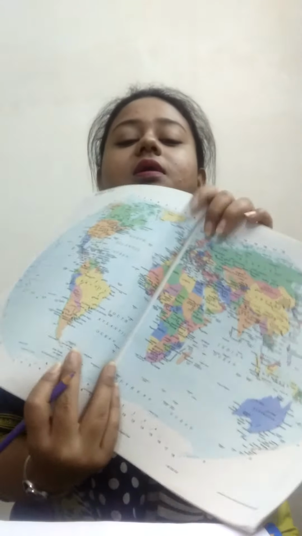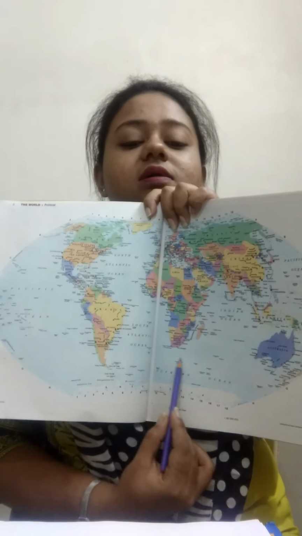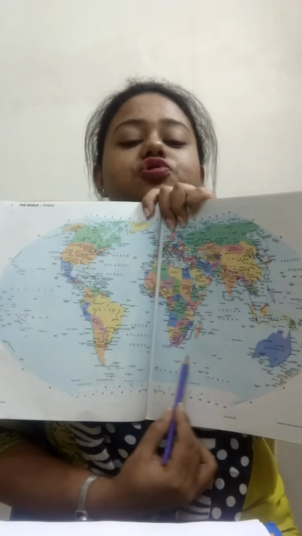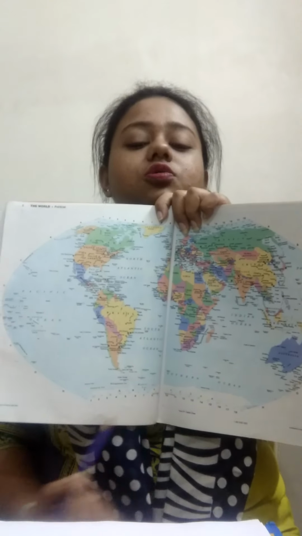So how many oceans are there on our earth? Yes, there are 5 oceans: Pacific Ocean, Atlantic Ocean, Indian Ocean, Arctic Ocean and Antarctic Ocean. Okay. So now this Antarctic Ocean has another name. Another name of this Antarctic Ocean is Southern Ocean, as Antarctica lies in the southern hemisphere, and here we are getting the Antarctic Ocean. So this Antarctic Ocean also lies in the southern hemisphere. So that is why another name is Southern Ocean.